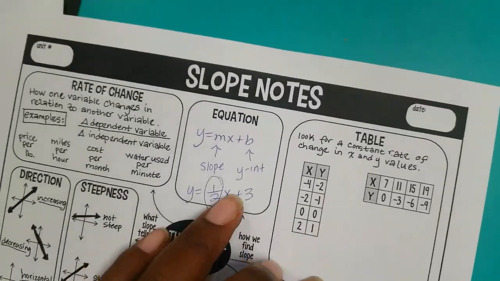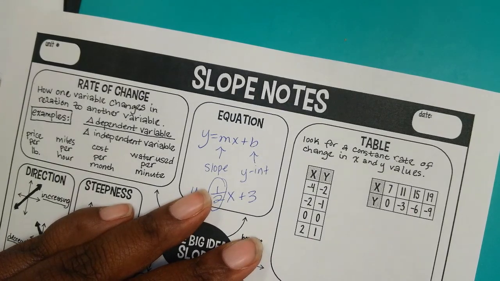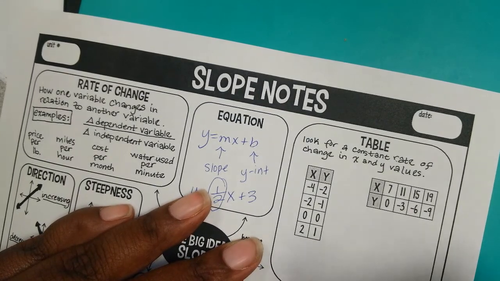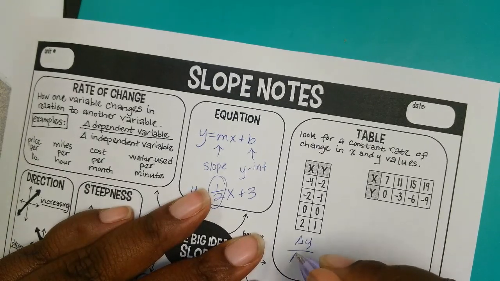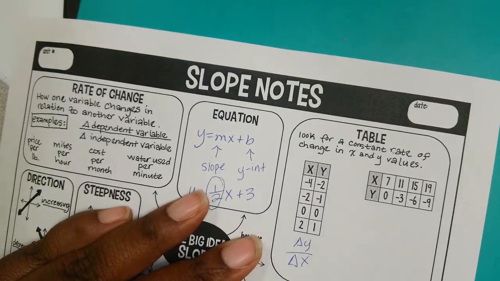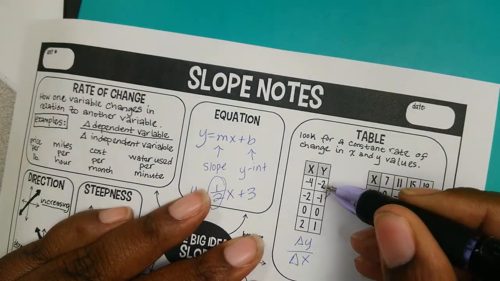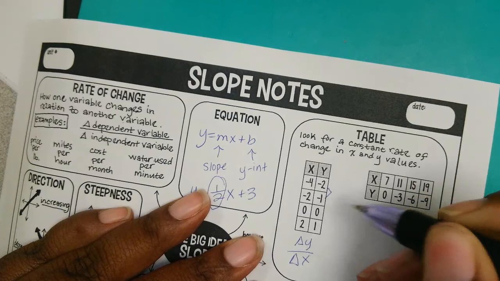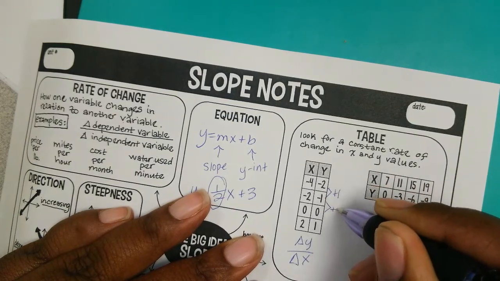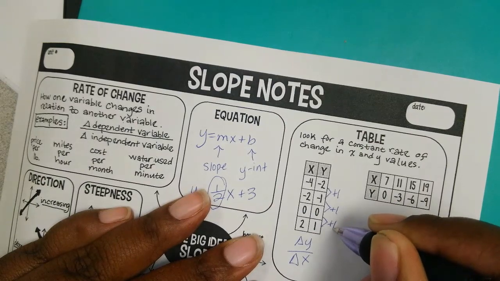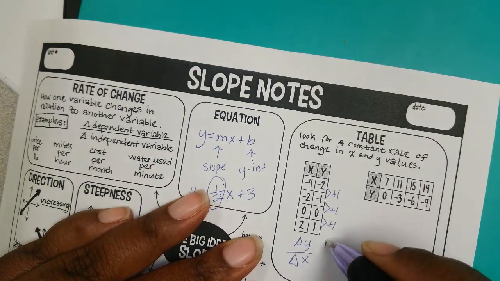Now in the table, again, I think of the change in y over change of x. I go to my table and I always start with my y's. Well, how is the y changing? How do I get from -2 to -1? I added 1. How do I get from -1 to 0? I added 1. Each time I'm adding 1, so my change in y is +1.